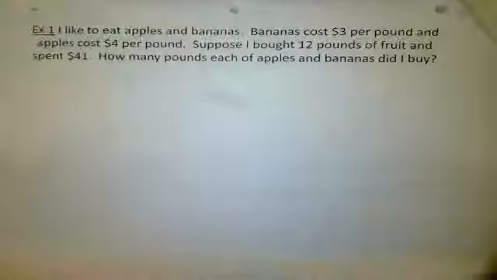Example 1. I like to eat apples and bananas. Write it down.